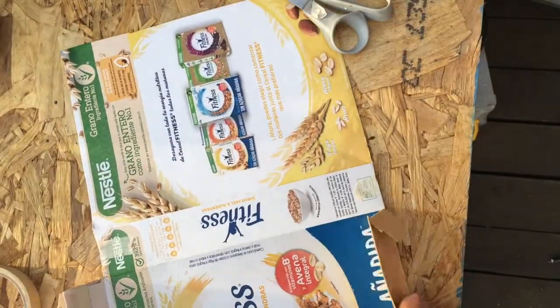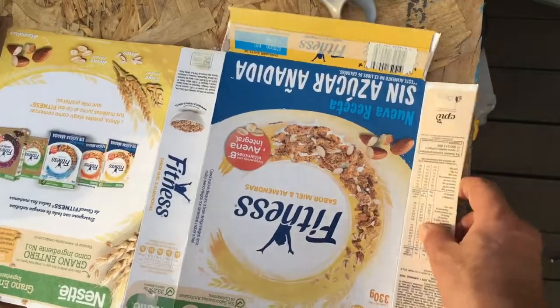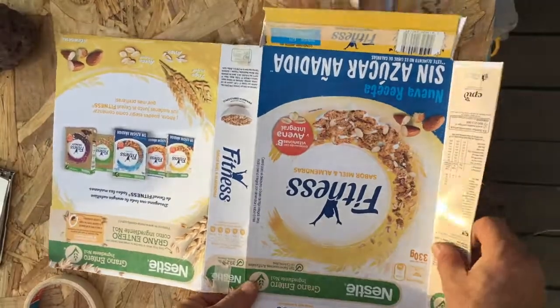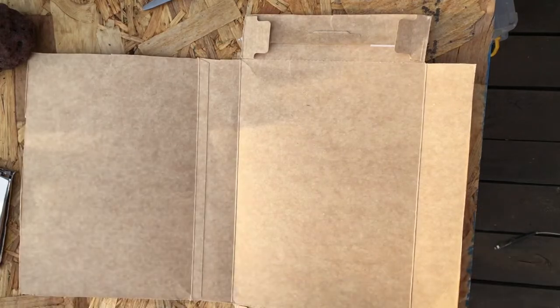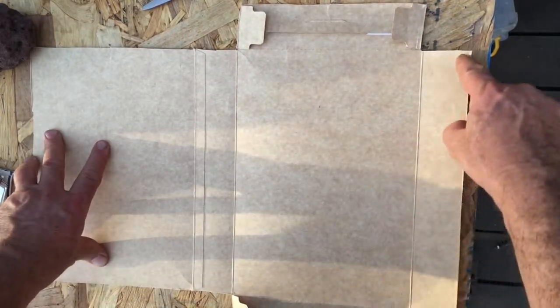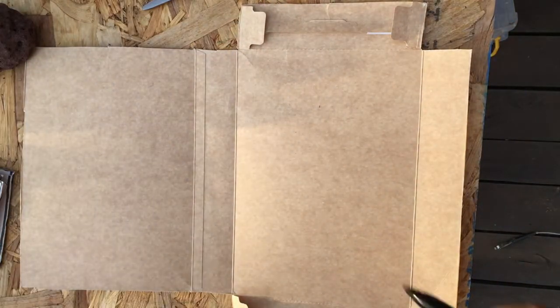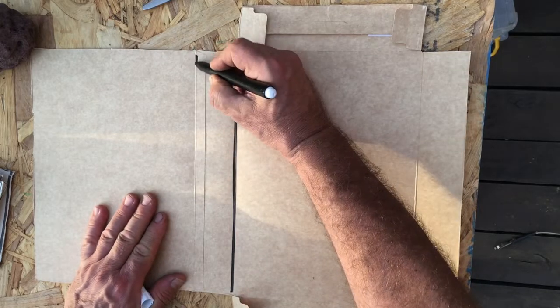Okay, I'm unfolding my cereal box right here. Okay, you see this. So what do you see? And what do you get? You get a flat, two-dimensional shape. This will be your shape. You start counting the amount of rectangles you have right here.